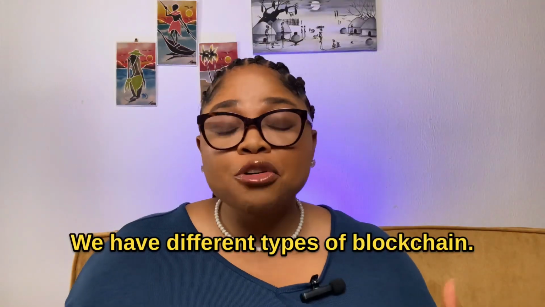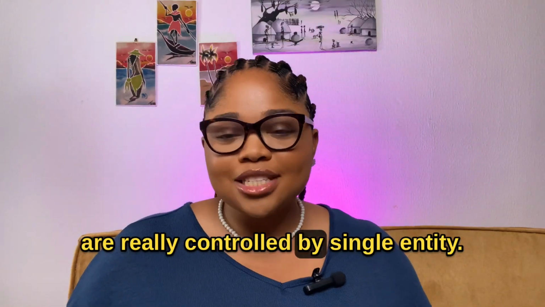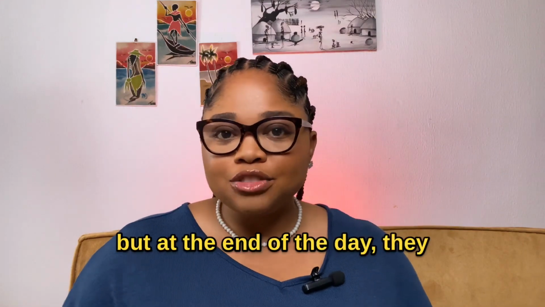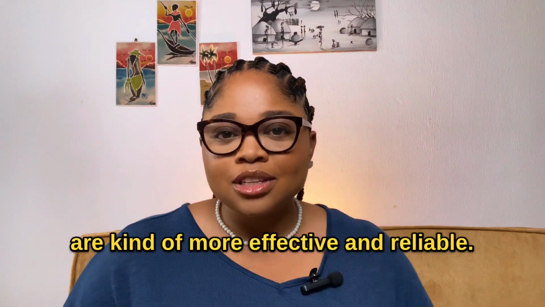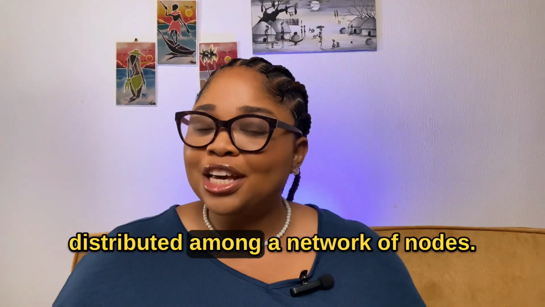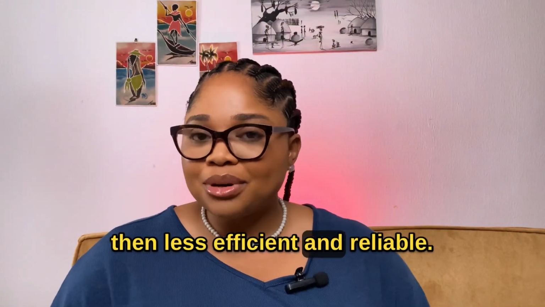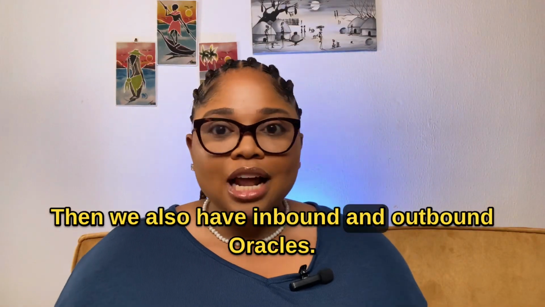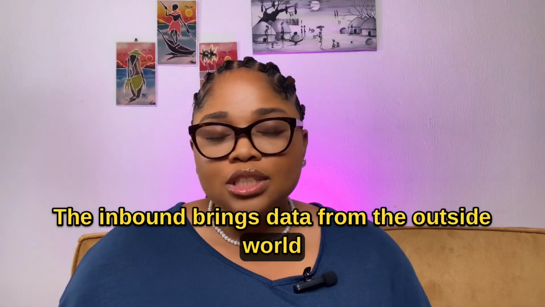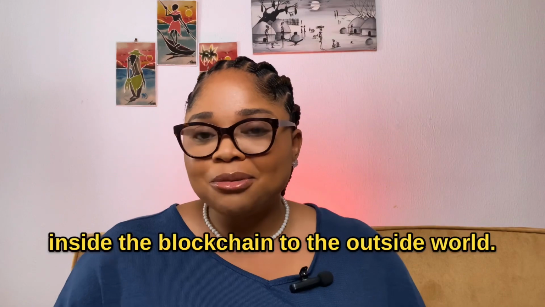We have different types of blockchain oracles. We have centralized oracles, which are controlled by a single entity. It makes them more vulnerable to attacks, but at the end of the day, they are more effective and reliable. Then we have decentralized oracles, which are distributed among a network of nodes. This makes them more secure, but less efficient and reliable. Then we also have inbound and outbound oracles. The inbound brings data from the outside world into the blockchain, and outbound takes information from inside the blockchain to the outside world.